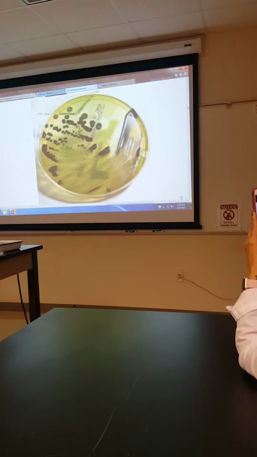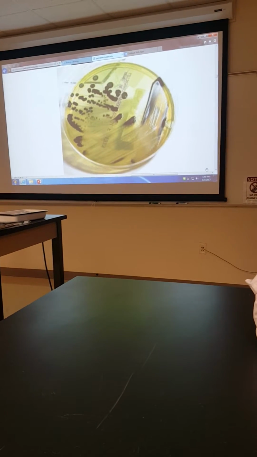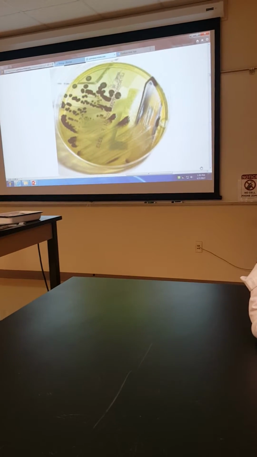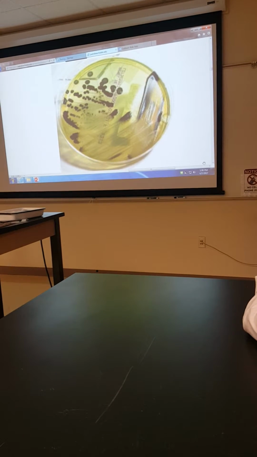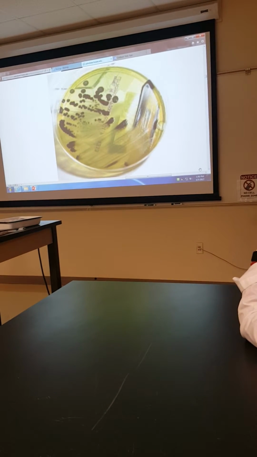Just by looking at that, which organism is it? Yes, Salmonella or Proteus. They both look the same on the Hektoen.